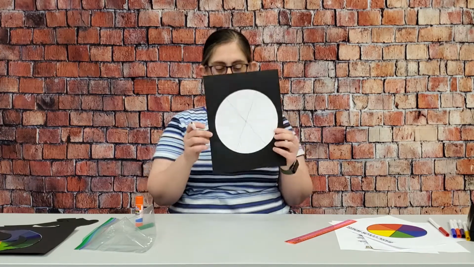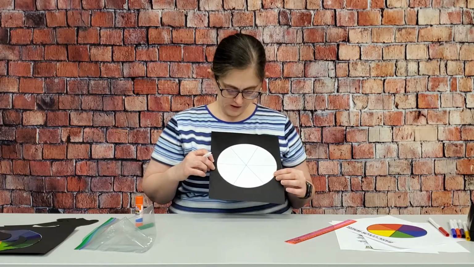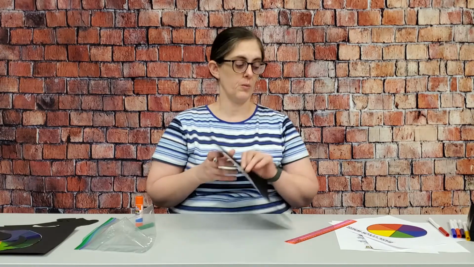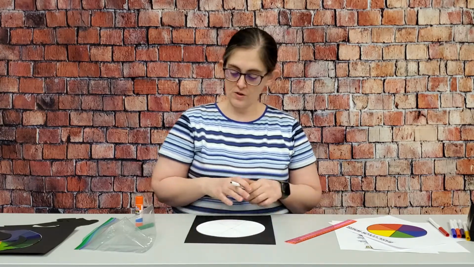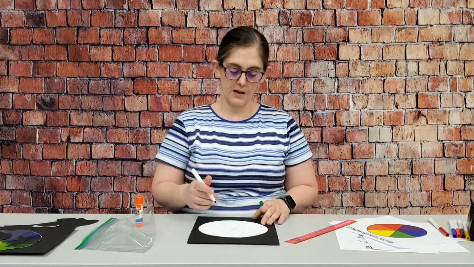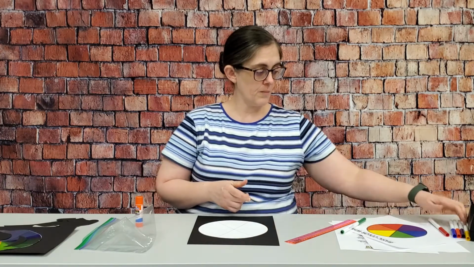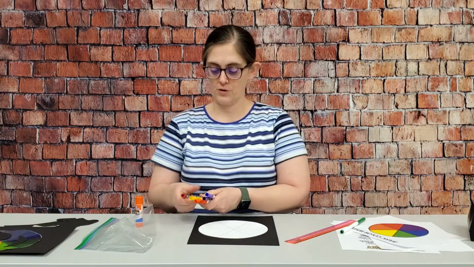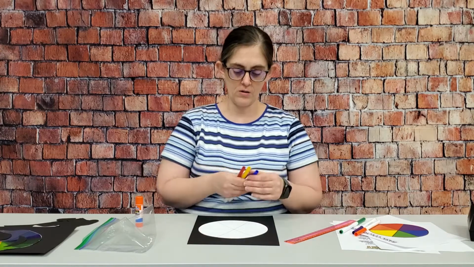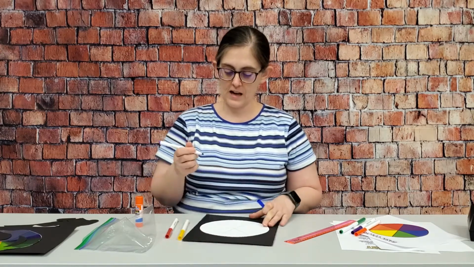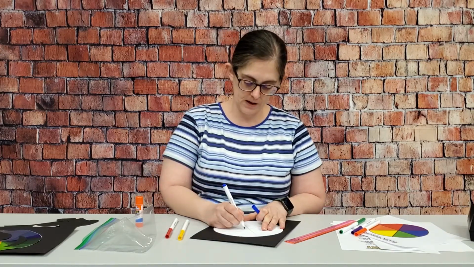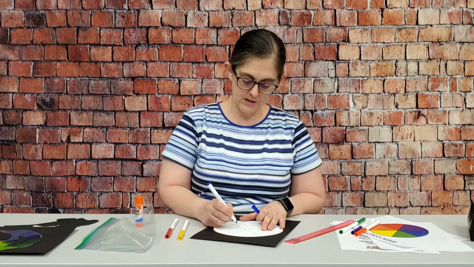Okay, so there we go. It's not perfectly even, but they're close, and that's what we want. We want to just get it close. So then what I'm going to do is pick one spot for my primary colors. I'm going to do them first, so my red, blue, and yellow. And I'm just going to make designs in one of these spots. So I'm going to make some dots.